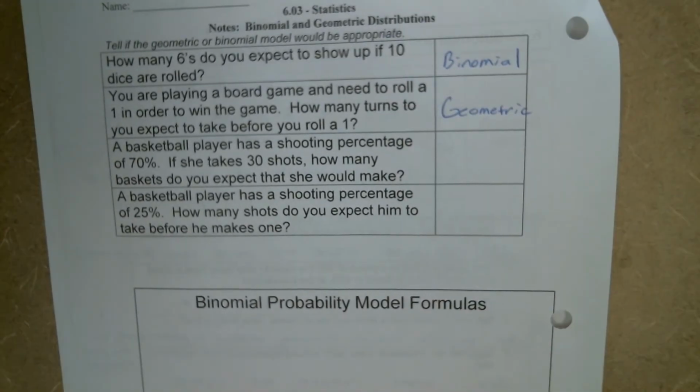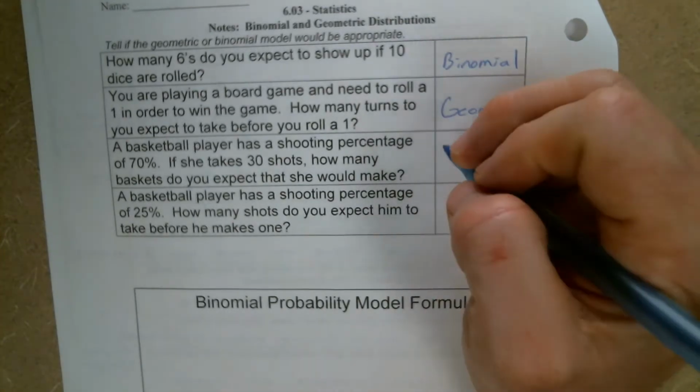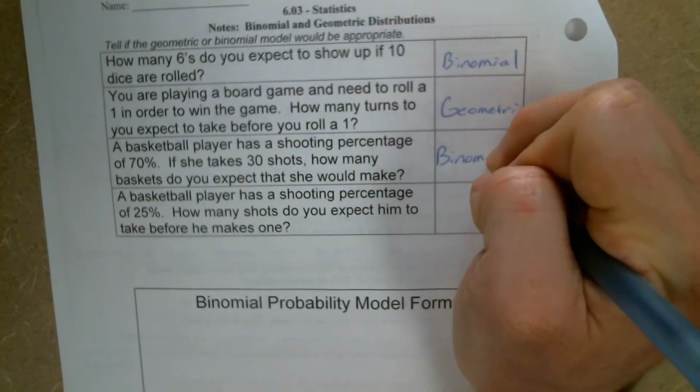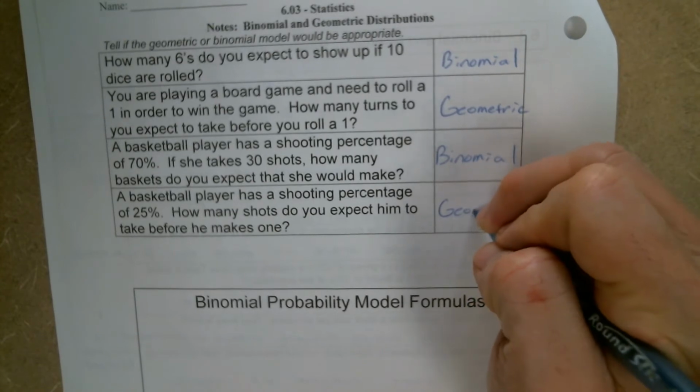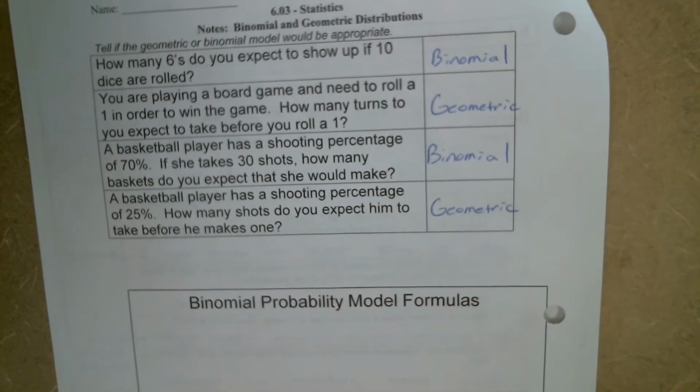A basketball player has a shooting percentage of 70%. If she takes 30 shots, how many baskets do you expect she would make? Again, you're counting the successes. So that would be binomial. And then a basketball player has a shooting percentage of 25%. How many shots do you expect him to take before he makes 1? Again, that time you're counting how many tries you have to take. So that would be geometric. And it's important to be able to tell the difference because we're going to have to use different calculations, different formulas, and different things on our calculator.